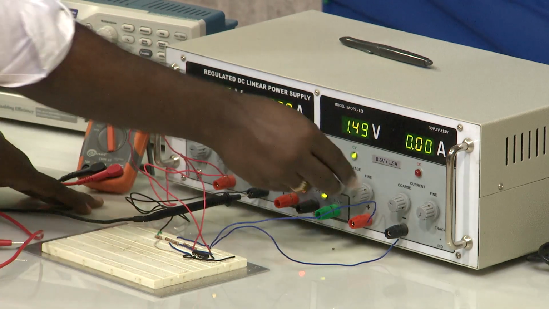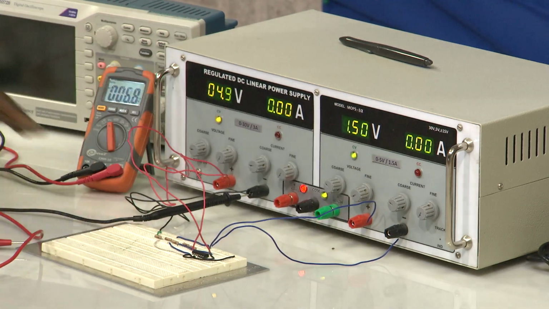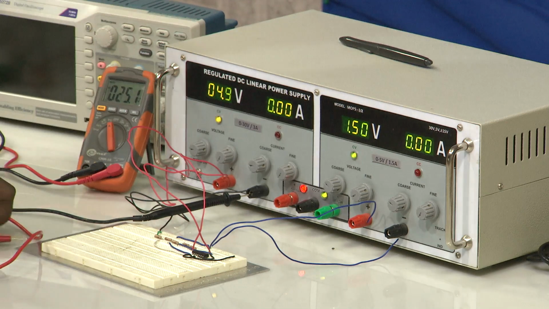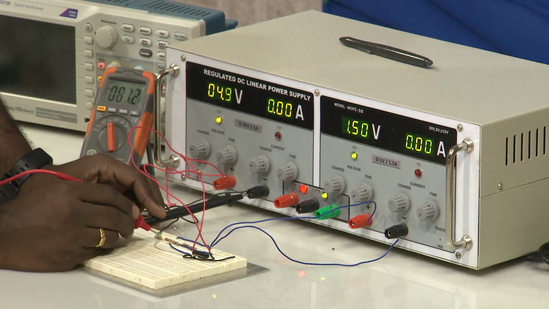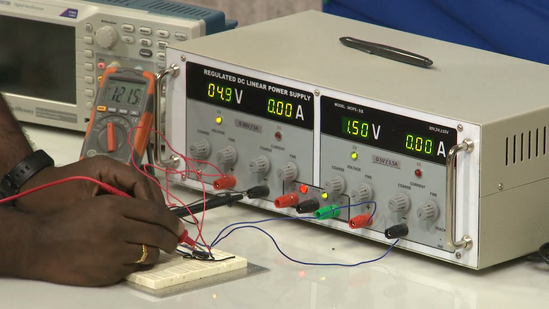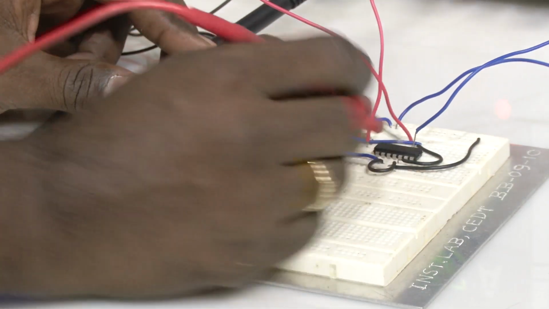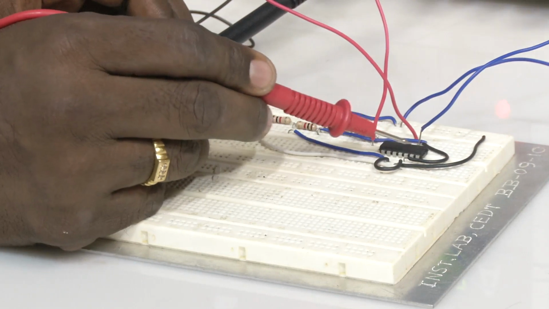Now, let me increase to 1.5 volts. Right. So, we change it to 1.5 volts. If you observe the op amp 1 input which is C1, this particular portion is op amp 1.